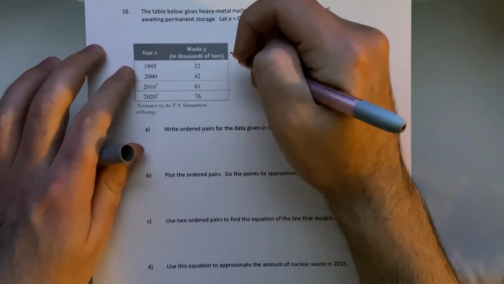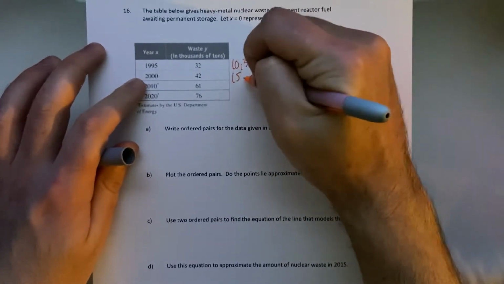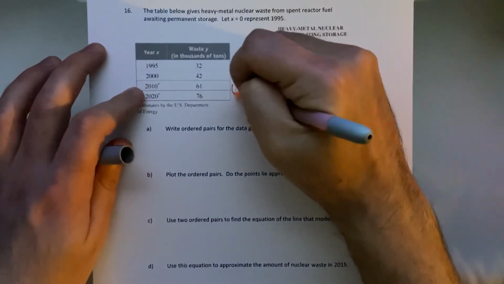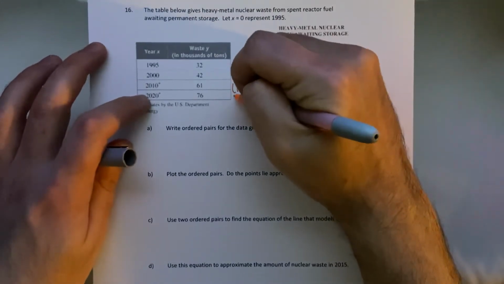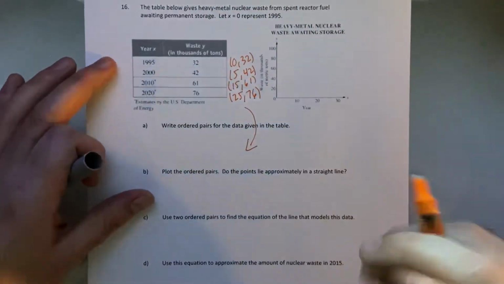Lastly, let's talk about some tables. Possible word problems. The table below gives heavy metal nuclear waste from spent reactor fuel awaiting permanent storage. So x equals 0 represents the year 1995. Write ordered pairs for the given table. Okay, so since x in 1995 is 0, we have 0, 32. 2000 is now 5 years after that, 42. 2010, 15, 61. 2020 is 25, 10 more years, 76. Those go there in A.